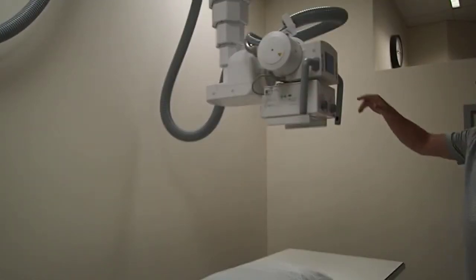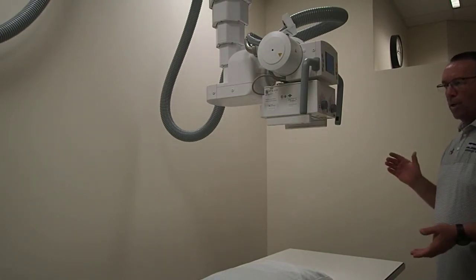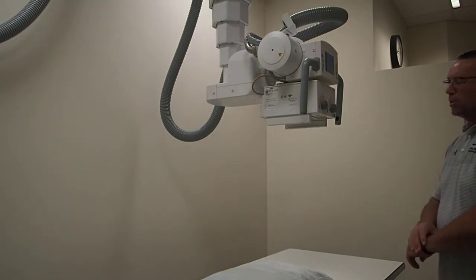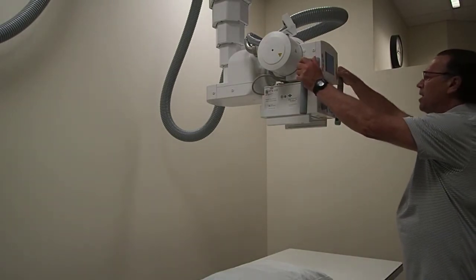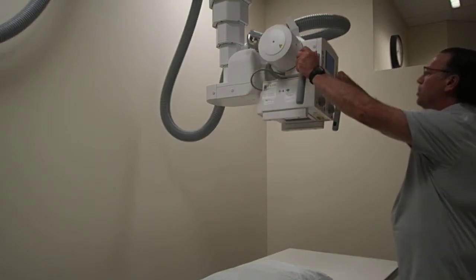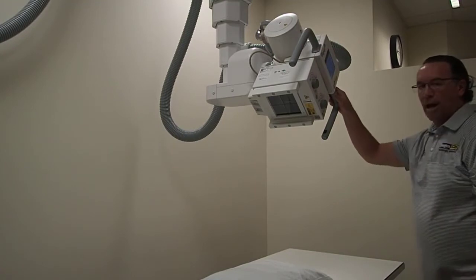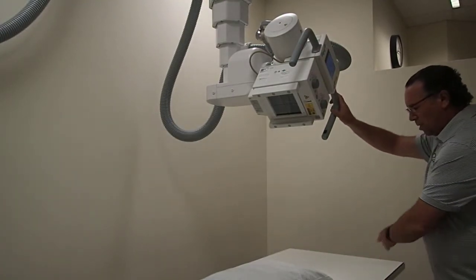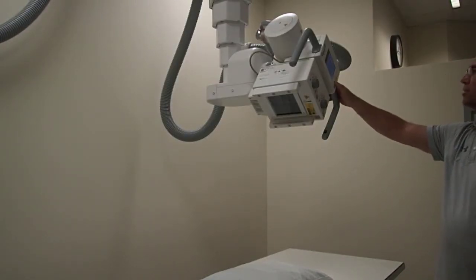So let's take a look at tube mobility. In many cases, we will angle the tube in order to image given anatomy. And so if I angle the tube right here, this is going to angle from the foot of the table to the head of the table. It's along the longitudinal axis.